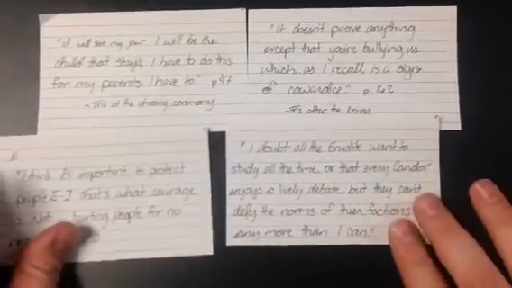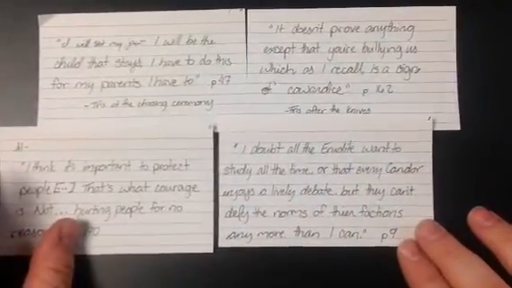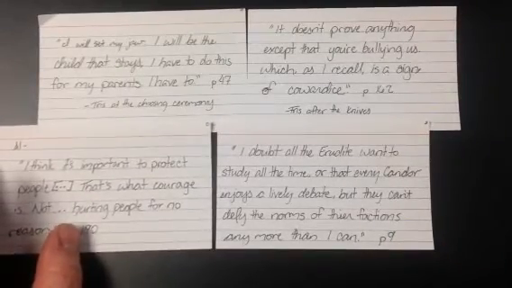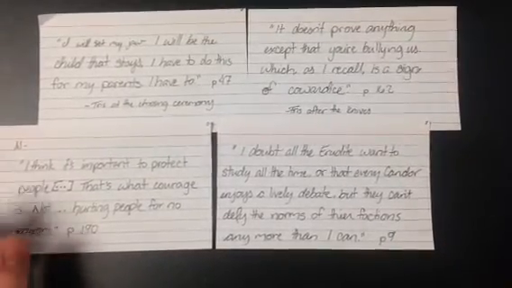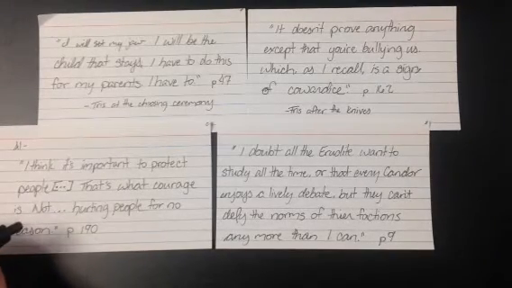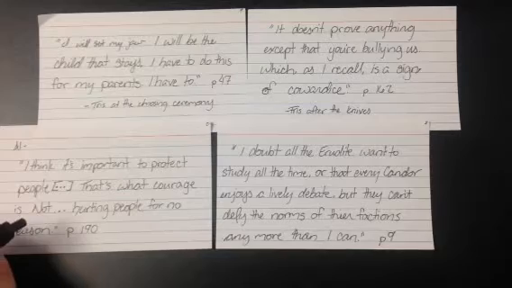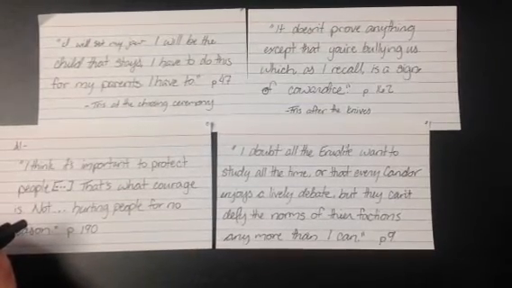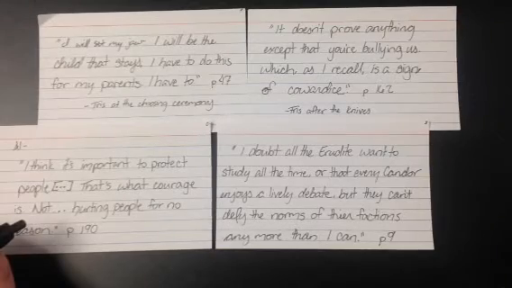And then this final quote that I have picked out, this is from much earlier in the book, and this is when Tris is looking around the cafeteria at all of the people about to take their aptitude test for the first time, and this says, "I doubt all the erudite want to study all the time, or that every candor enjoys a lively debate, but they can't defy the norms of their factions any more than I can."